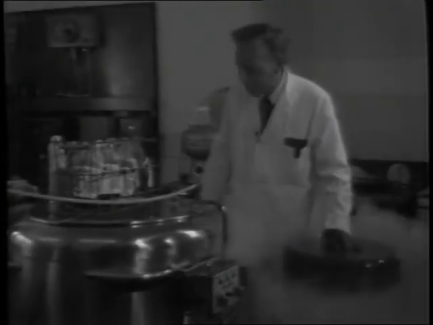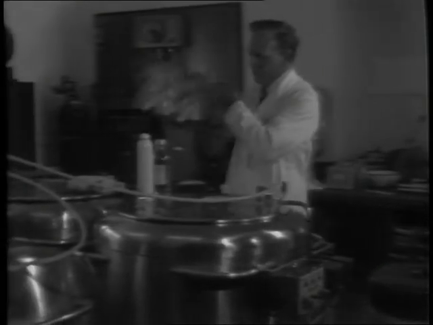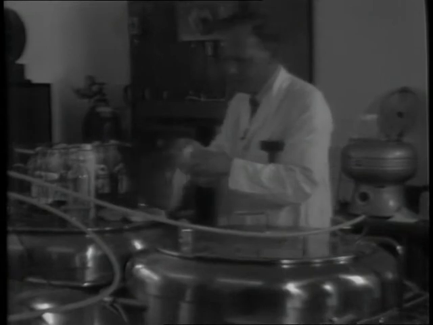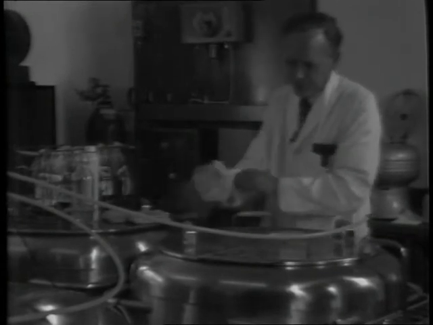This takes about 9.5 minutes. They are then transferred from this vessel into one of the nitrogen refrigerators for storage until required.